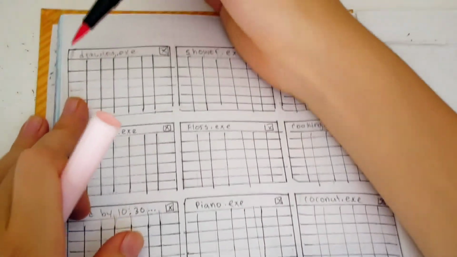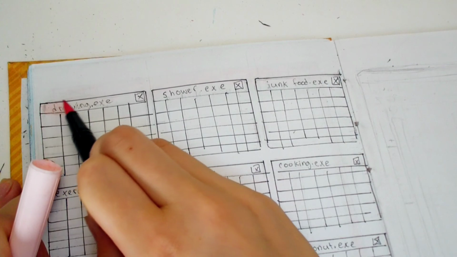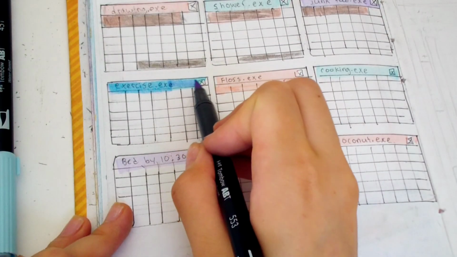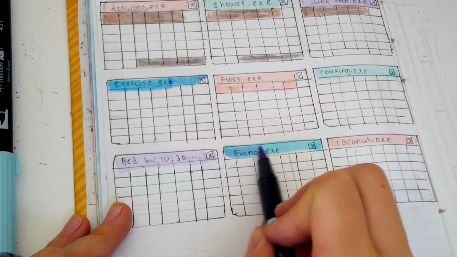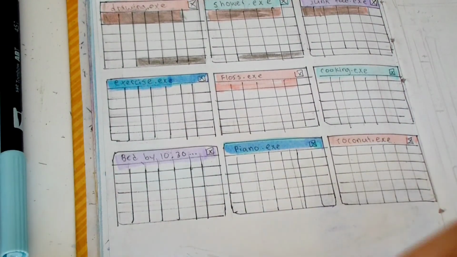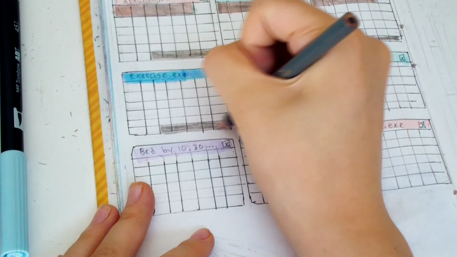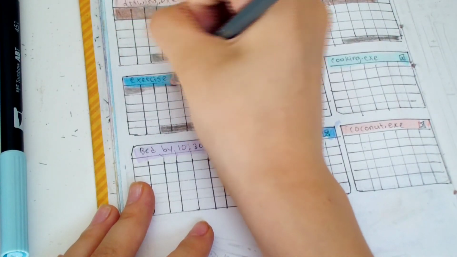Now I'll highlight the top and bottom of each tab with alternating colors. The color of the tab will be the color that I use to fill in the trackers. I use blue, pink, and purple. I layered the purple and blue markers on top of each other to get a darker blue color. Now I'm using a gray colored pencil to color in the blocks that aren't part of August.